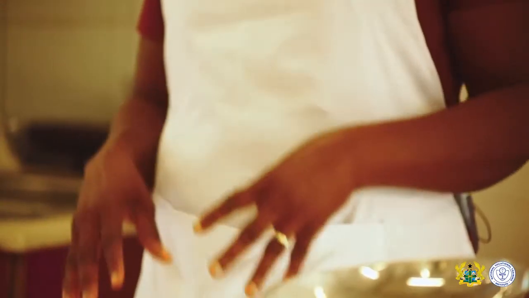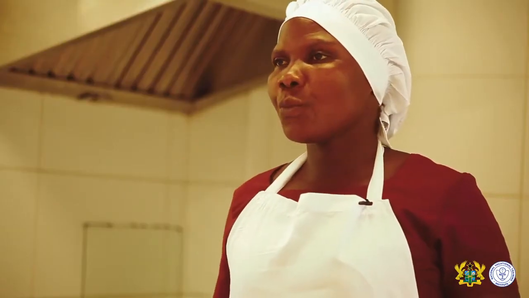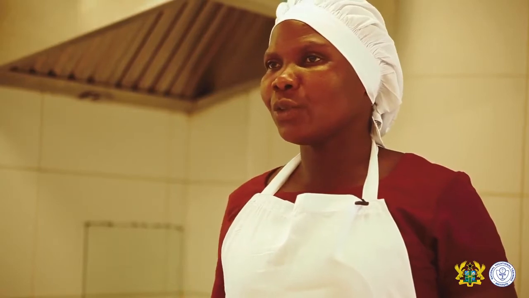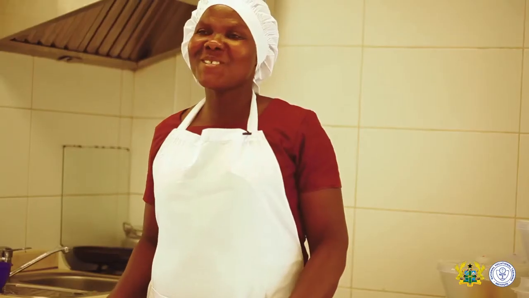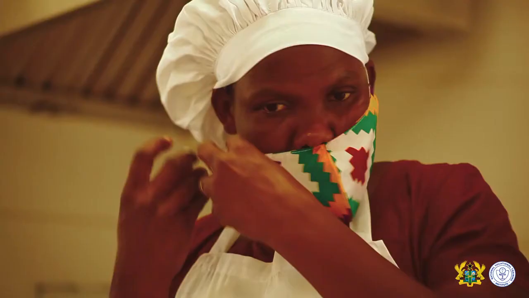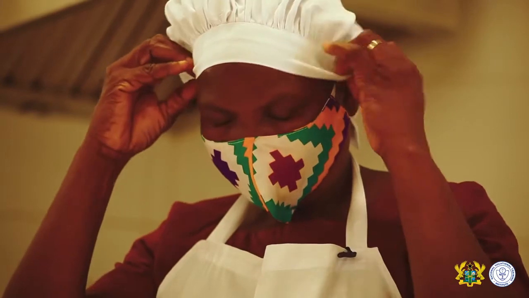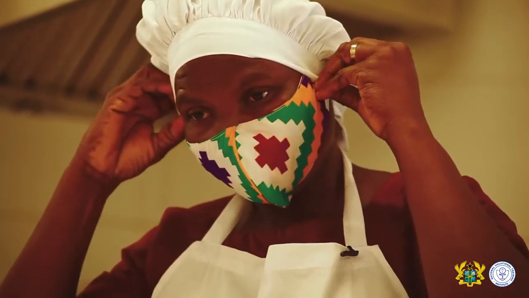As we learned previously in trade science and calculation, we learned about food hygiene, personal hygiene, and kitchen hygiene. You can see that I'm wearing my head cap and the apron to prevent the hair falling into the food accidentally, and also prevent the direct spillage of food onto my dress. In cooking, it's not advisable to talk often whilst cooking. So to prevent the saliva falling into the food, I have to put on my mouth guard.